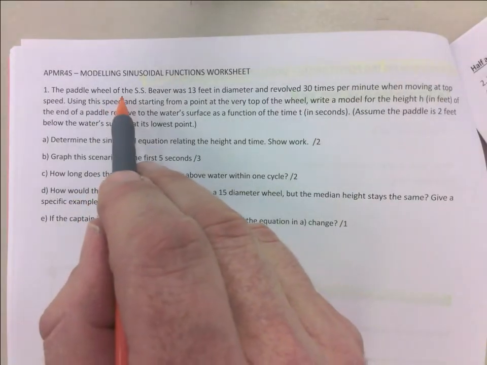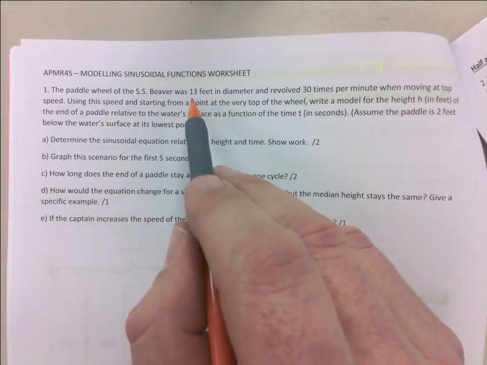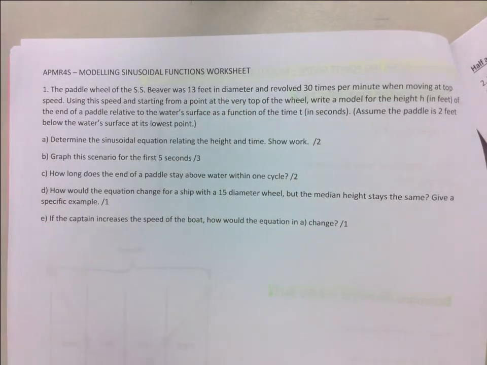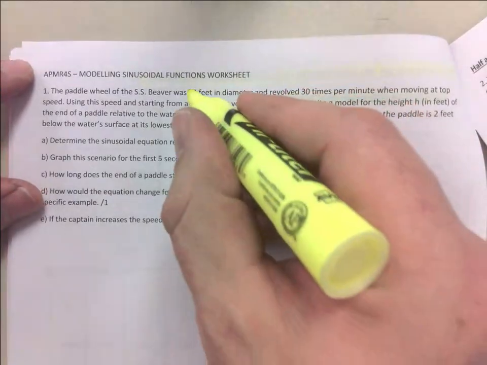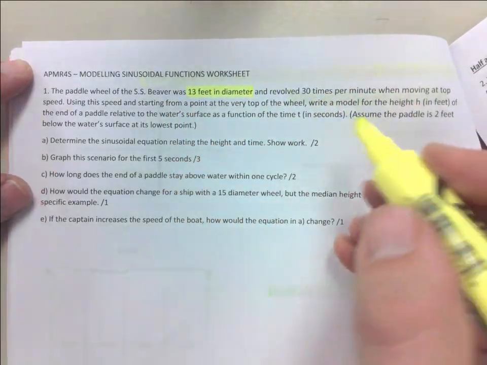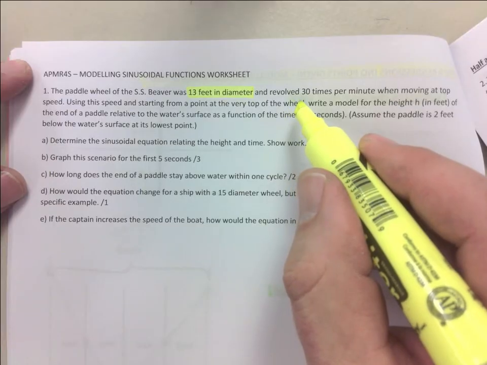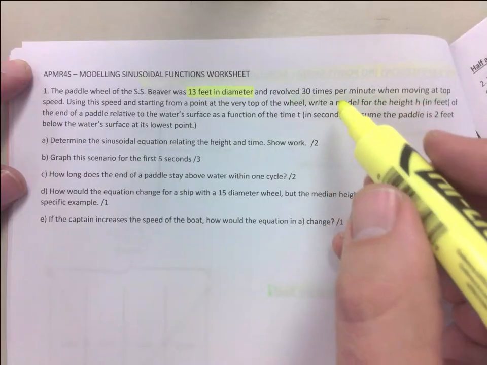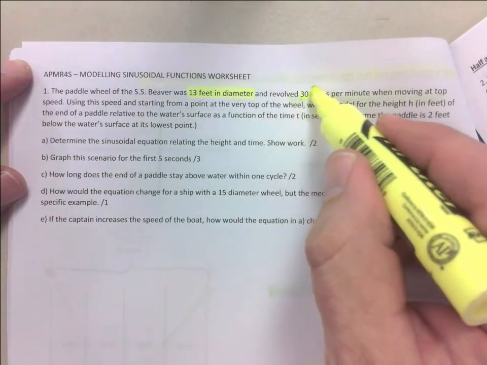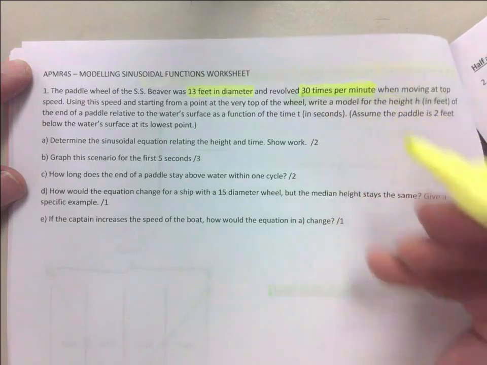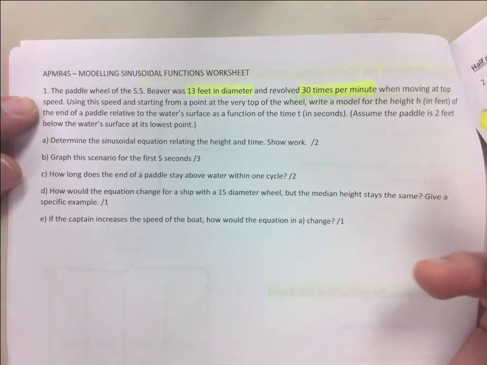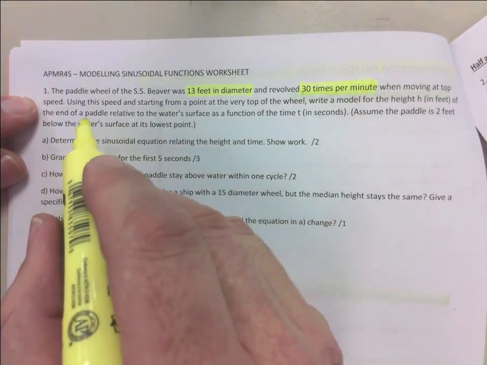The paddle wheel of the SS Beaver was 13 feet in diameter. Highlight that, okay? And revolved 30 times per minute when moving at top speed, right?